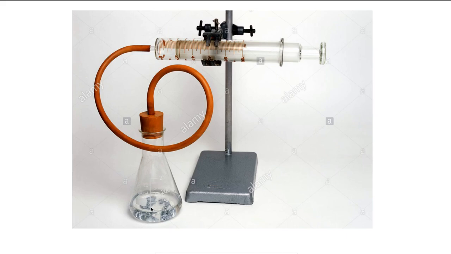So we have our magnesium and the hydrochloric acid. In this case, it's not carbon dioxide gas that's being produced, it's hydrogen gas.